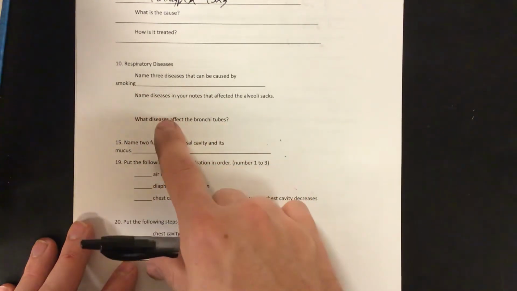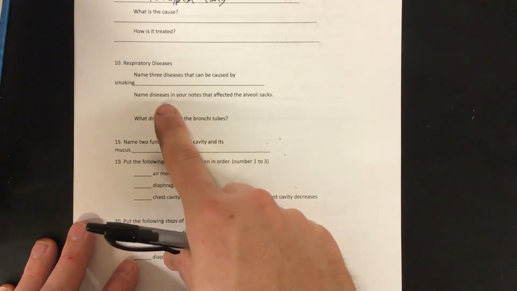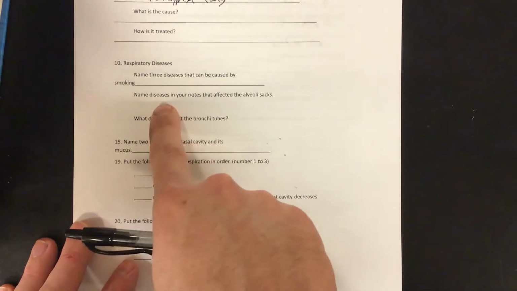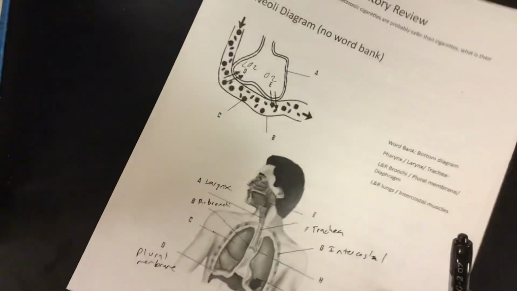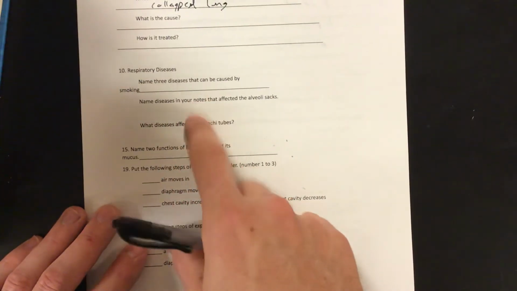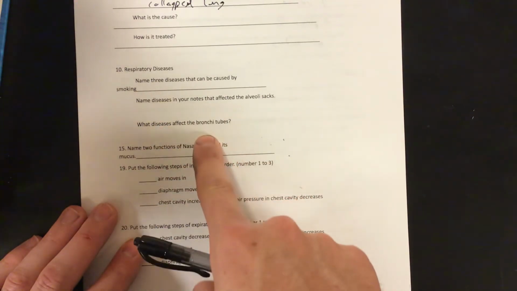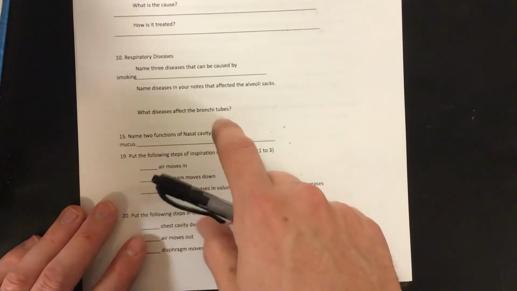Lung cancer. Name diseases in your notes that affect the alveoli sacs. Ones that affect the alveoli sacs are pneumonia, emphysema, and then cystic fibrosis affects everything. And then what affects the bronchial tubes? That's going to be bronchitis. It's going to be the one that solely affects the bronchial tubes. So does asthma, though, because asthma affects the muscles in the bronchial tubes.